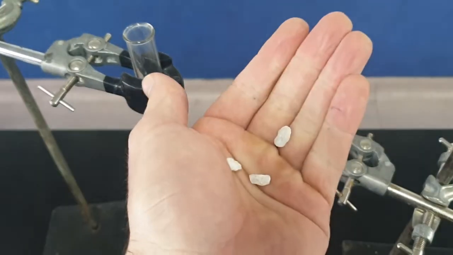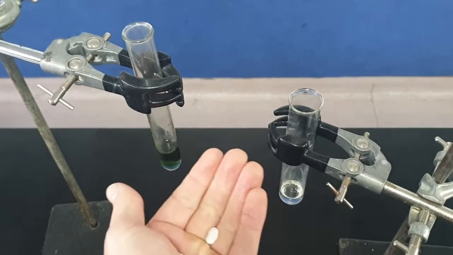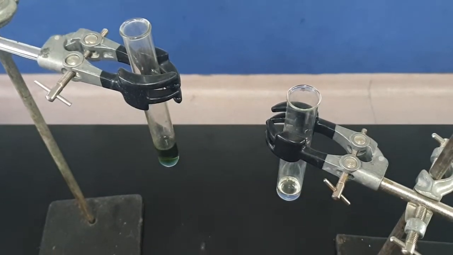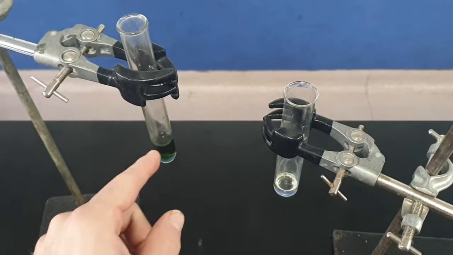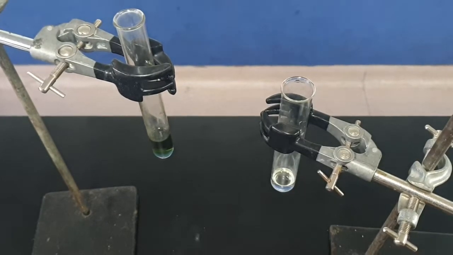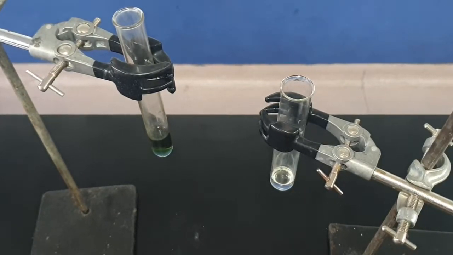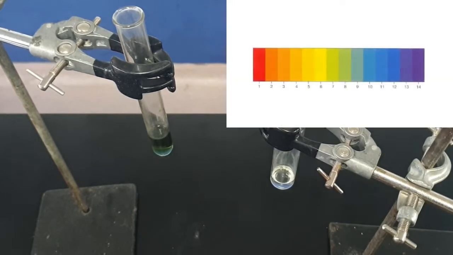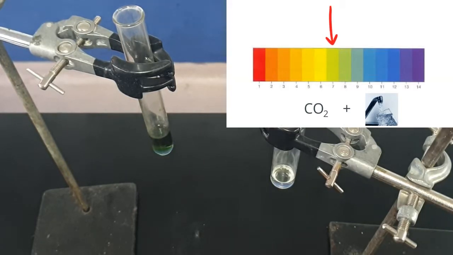So we're going to put the marble chips into this test tube, and we're going to catch the air that's coming off it and run it into this test tube here. Since the gas is carbon dioxide, what we're going to be looking for is the indicator turning yellow, because when carbon dioxide mixes with water, it makes carbonic acid.